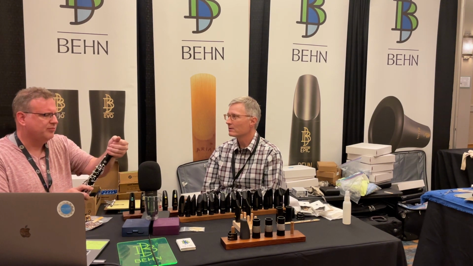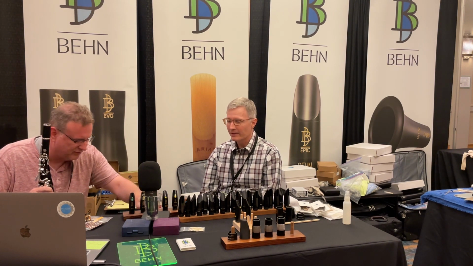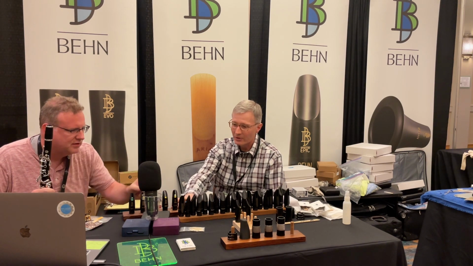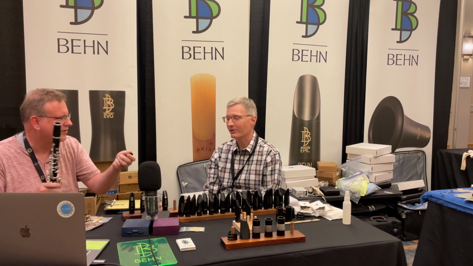Well, let's get to playing some mouthpieces. What do we have here? Well, am I going to play from this side? Sure, let's start. I usually like to go left to right. Okay, and this one is my new vintage collection, vintage mouthpiece. I actually started with a vintage collection, and now I just call it vintage.